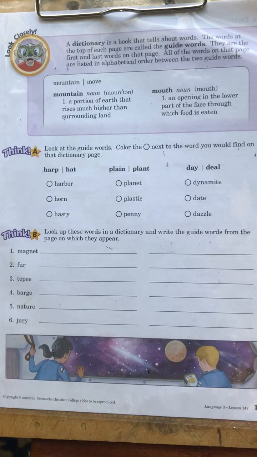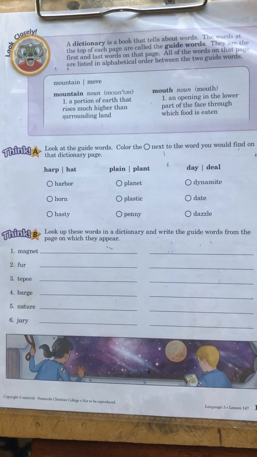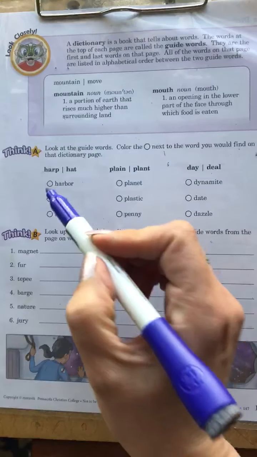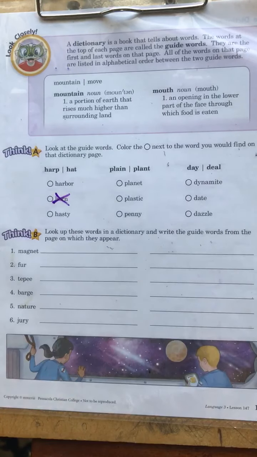So let's look at the first set. We have harp and hat. We need to know which of these three words we would find on that page. It comes in between. Is it harbor, horn, or hasty? Just like anytime we do multiple choice things, are there any that we can eliminate? Any of these words that you know definitely are not on this page? Well, they all start with H, but do they all start with H-A? Well, the word horn doesn't, does it? It's H-O. We can eliminate the word horn right away. So that's nice. We only have two words now to look at. We're looking at harbor and hasty.